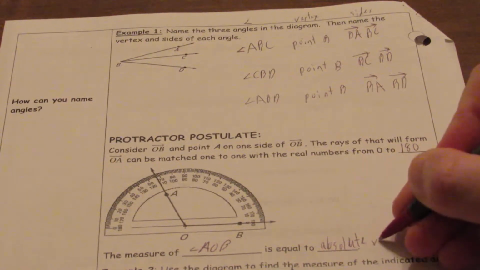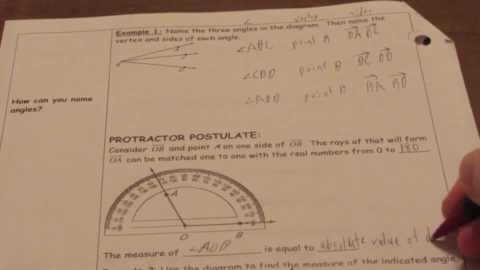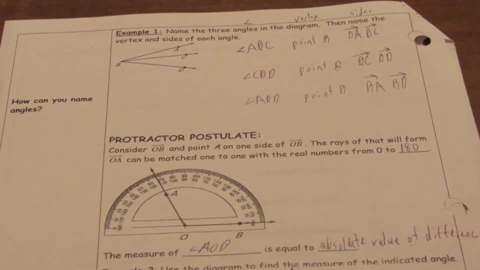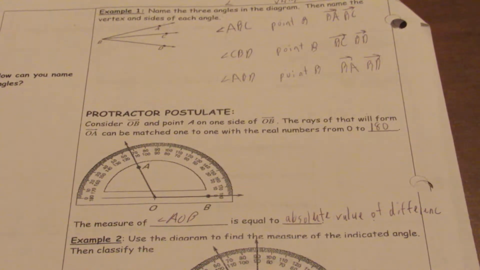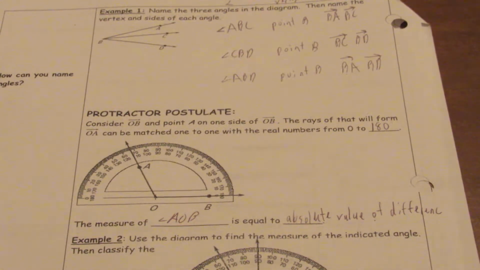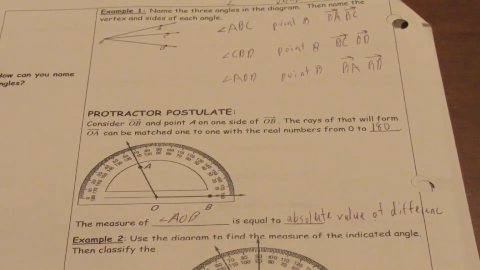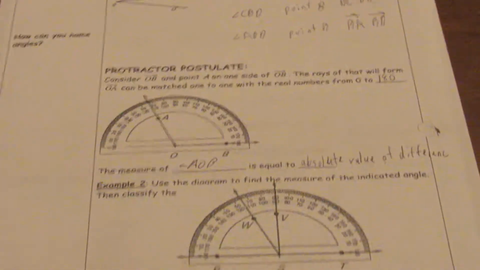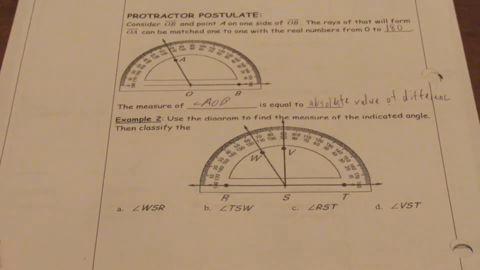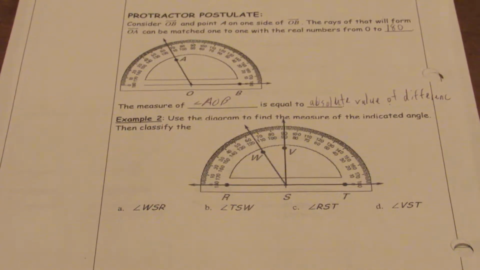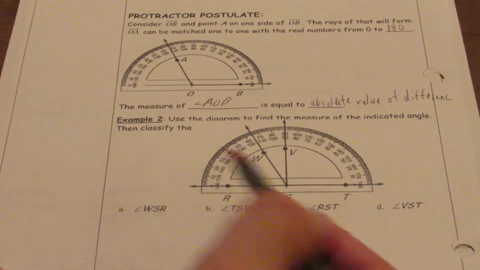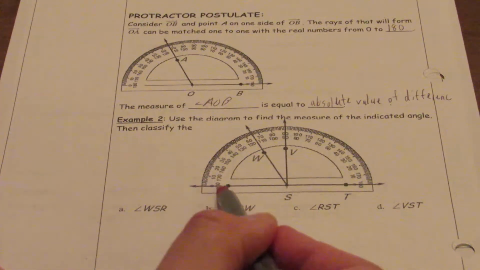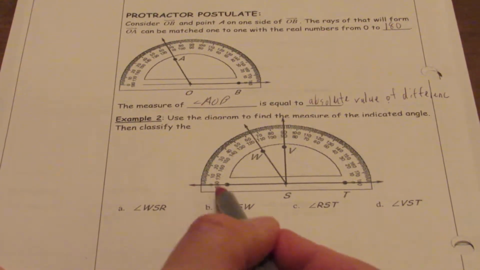And again, most of us won't actually use absolute value because we'll just subtract the smaller from the larger. But if you realize you're getting a negative number, you subtract it the wrong way. So use absolute value then. So if we're looking at the problems here, it says use the diagram to find the measures of the constructed angles. So WSR is this angle here. Now there's two sides here. We have the 0 and the 180. You can work from either one, but be consistent.